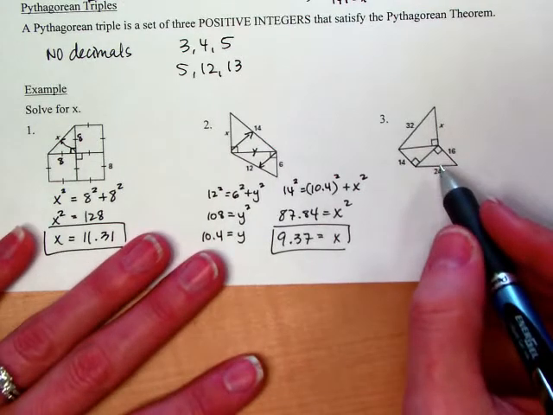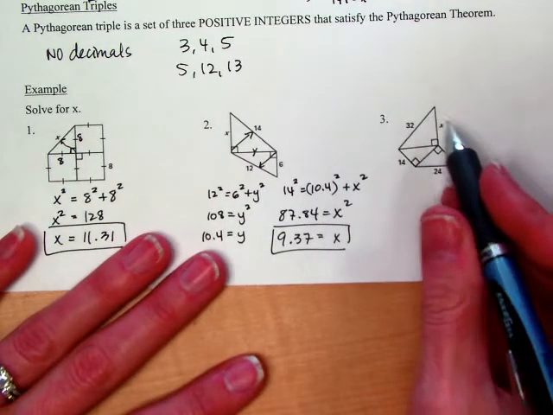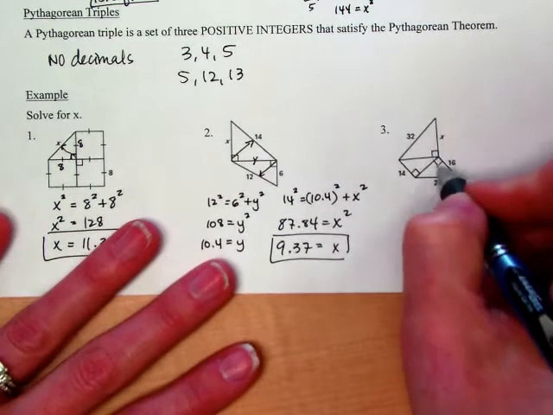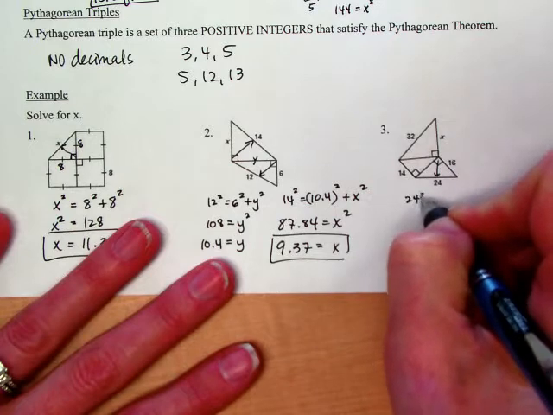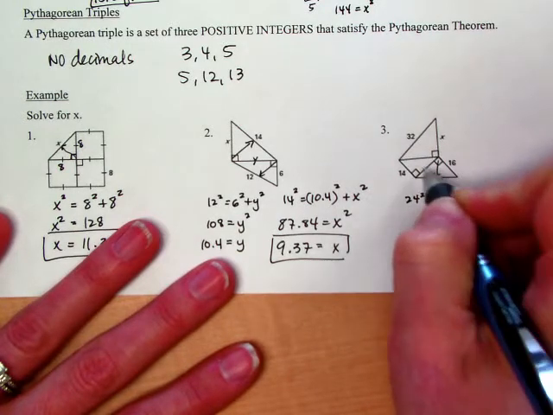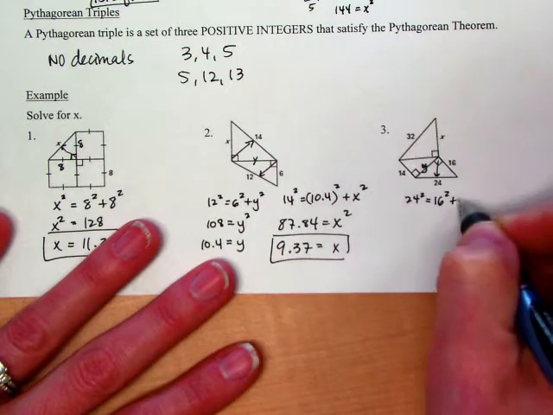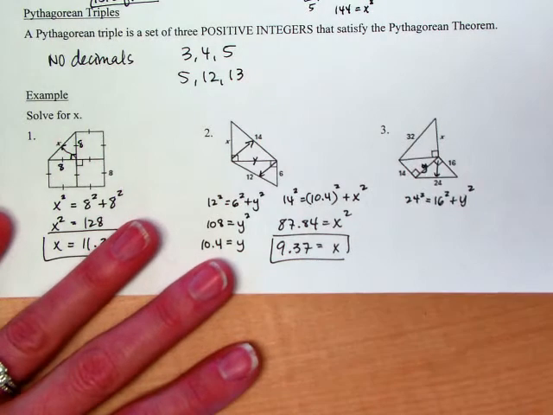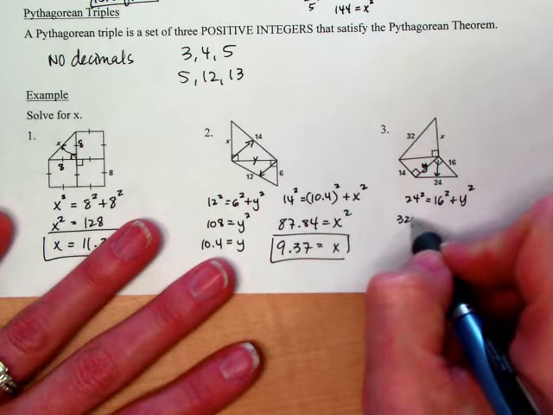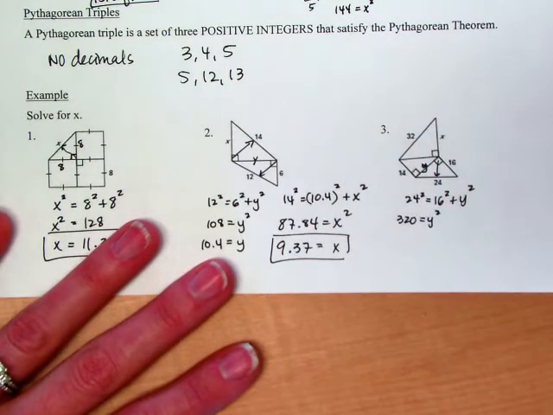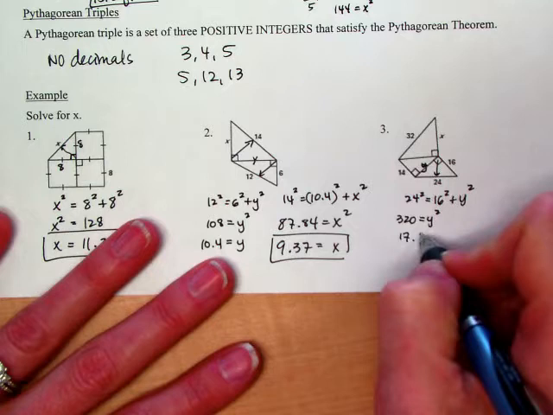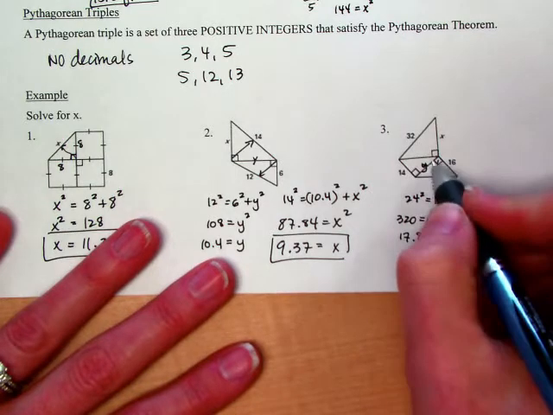One more, we're going to have to do 3 different Pythagorean theorems to work our way to that x. We'll start with this little one right here. 24 is my hypotenuse. We'll make it a y. So doing 24 squared and bringing that 16 squared over, I ended up with 320. And then the square root of that is about 17.89. So that's this side right here.